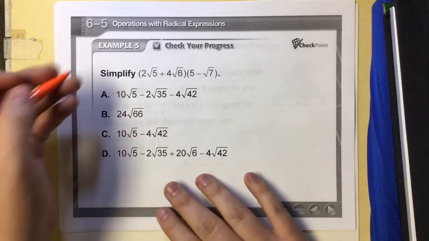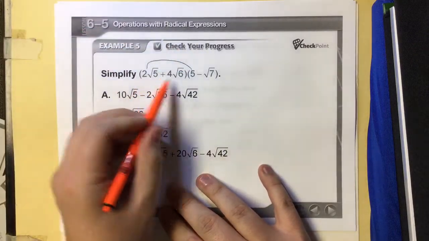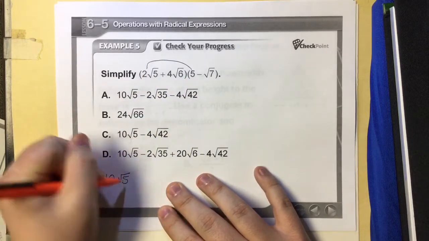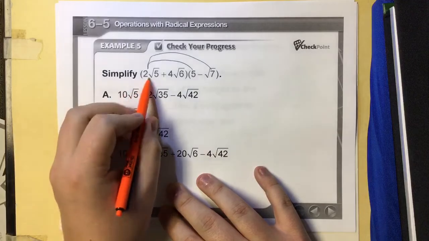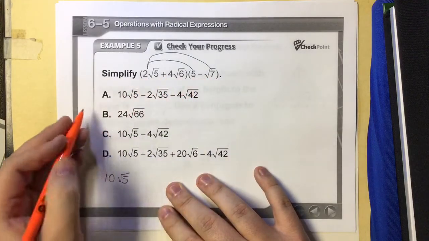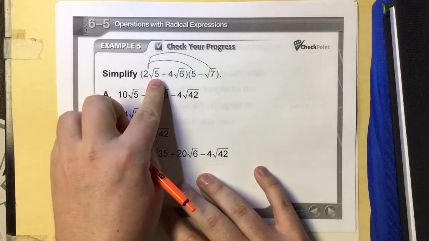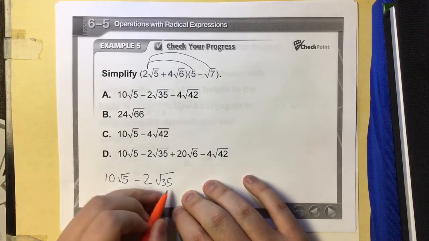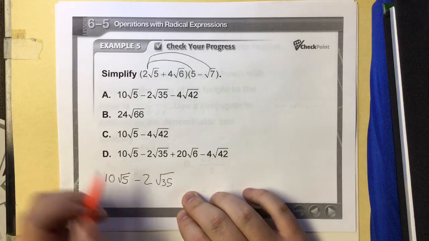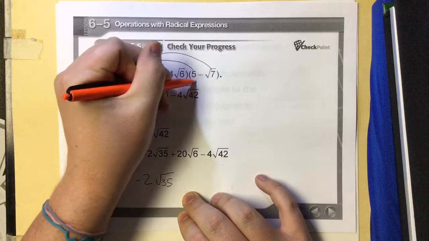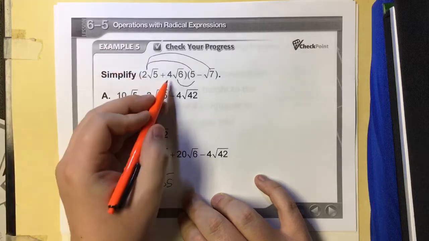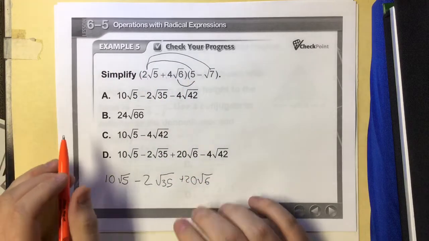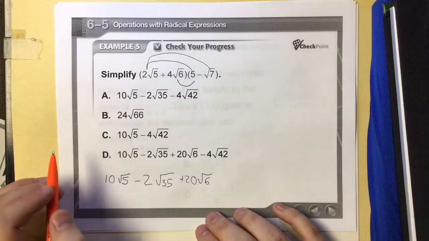All right, so same thing here. 2 rad 5 times 5. 2 times 5 is 10, radical 5. 2 rad 5 times negative radical 7, we get a negative 2. 5 times 7 is 35. 35 has no perfect square factors, so that's not going to simplify. We do 4 rad 6 times 5. 4 times 5 is 20. Radical 6. 6 also has no perfect square factors, so that'll stay like it is.